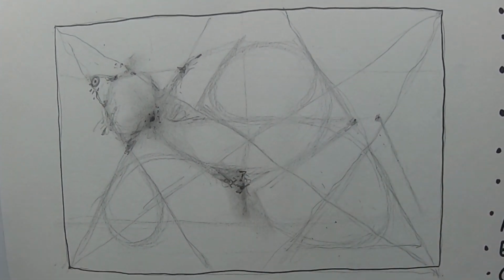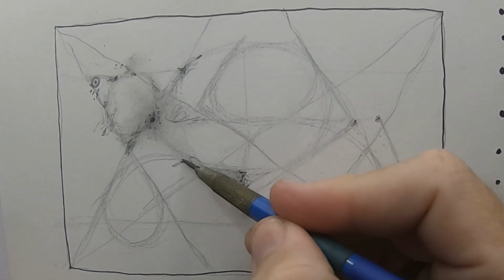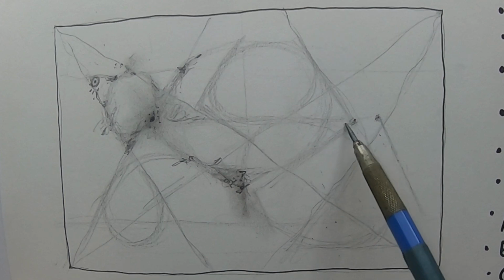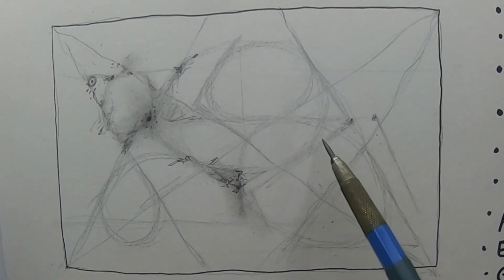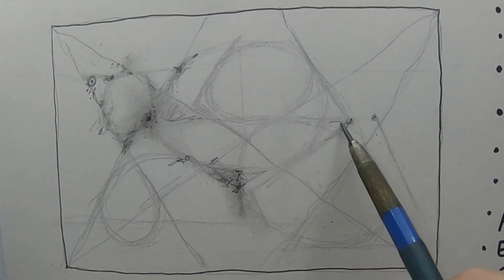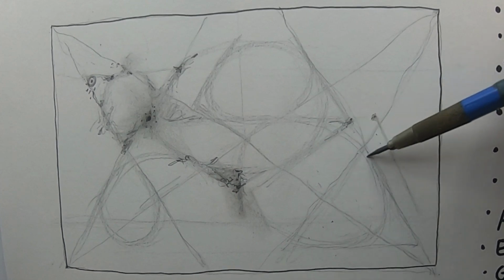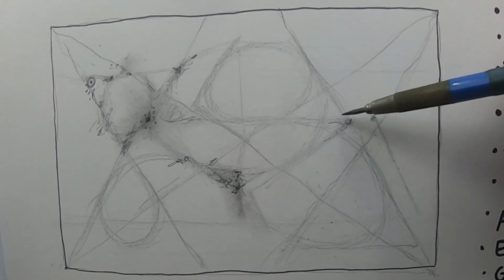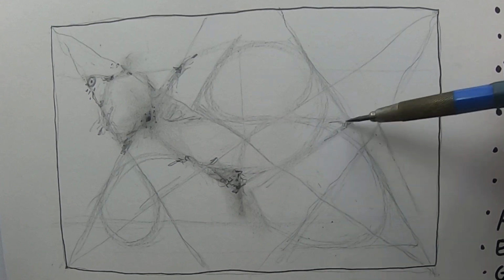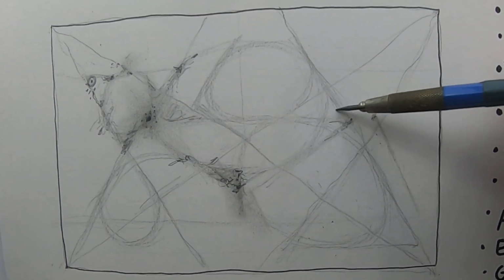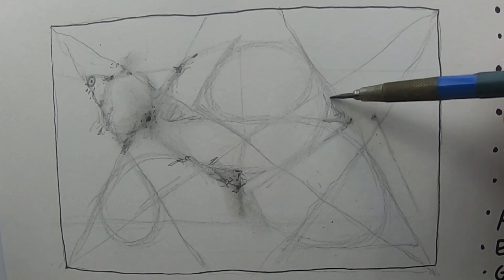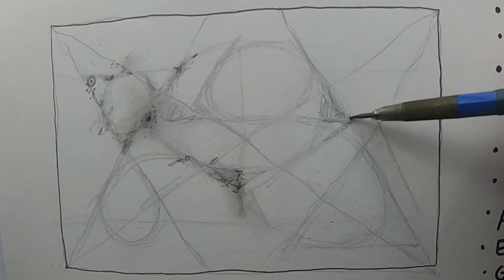So let's go over here. I've got that corner taken care of. Let's go over here. Let's do this one. Now we've got this arabesque coming down here. We've got, let's see, this is the 90-degree angle, so this whole area here, this is the top of the triangle, so this whole area here can be shaded in.